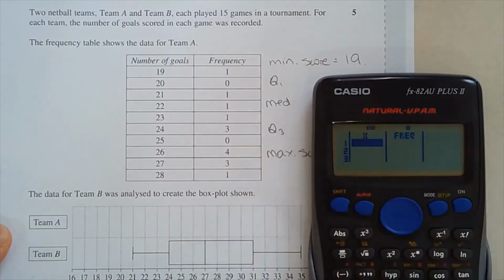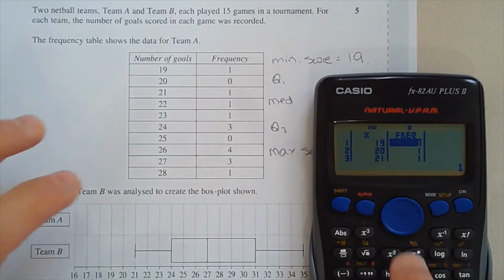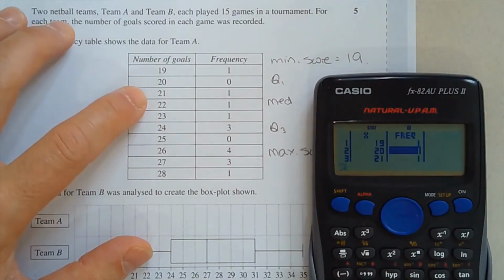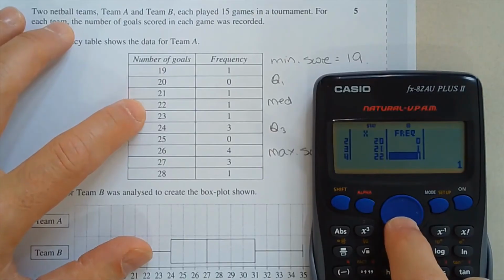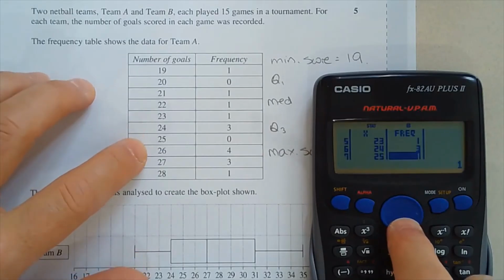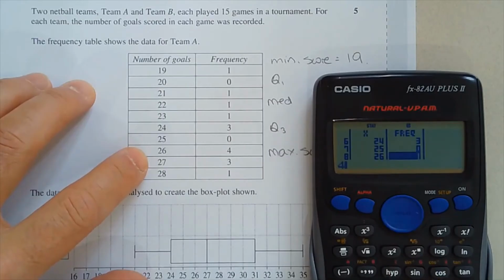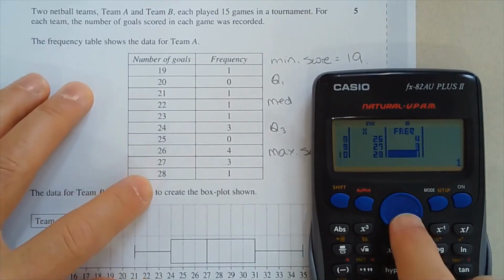I'm going to enter in one column at a time. So 19, 20, 21, 22, 23, 24, 25, 26, 27, 28. They're the scores. Let's enter in now the frequencies associated with those scores. So 19 is 1, 20 is 0, 21 is 1, 22 is 1, 23 is 1, 24 is 3, 25 is 0, 26 is 4, 27 is 3, 28 is 1.